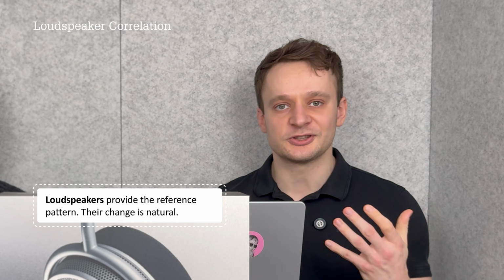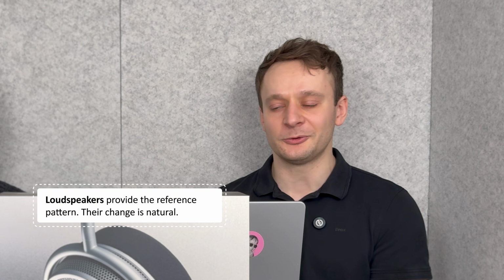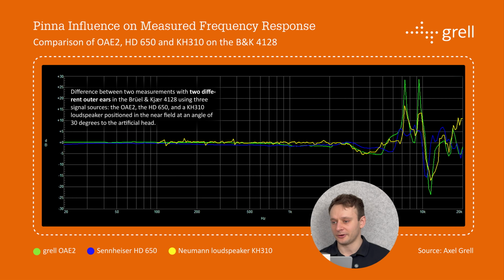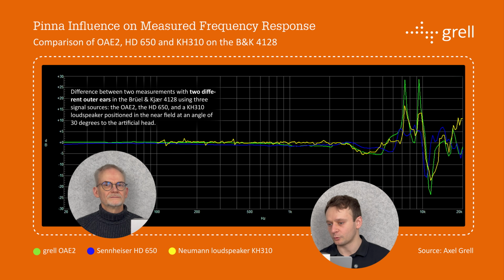What we think is that a good headphone should simulate the change that you would also see in a loudspeaker, because that would indicate that loudspeakers are much more natural sounding, of course, than headphones. And if a headphone has a similar change to the loudspeaker, then it would mean that it adapts to your personal anatomy. And incidentally, that is something that you can see very well here. So in yellow, you have the loudspeaker, and in green, the OAE2. And you see that the peaks and dips of the OAE2 correspond really quite well with the loudspeaker. So that's really an extraordinary agreement.